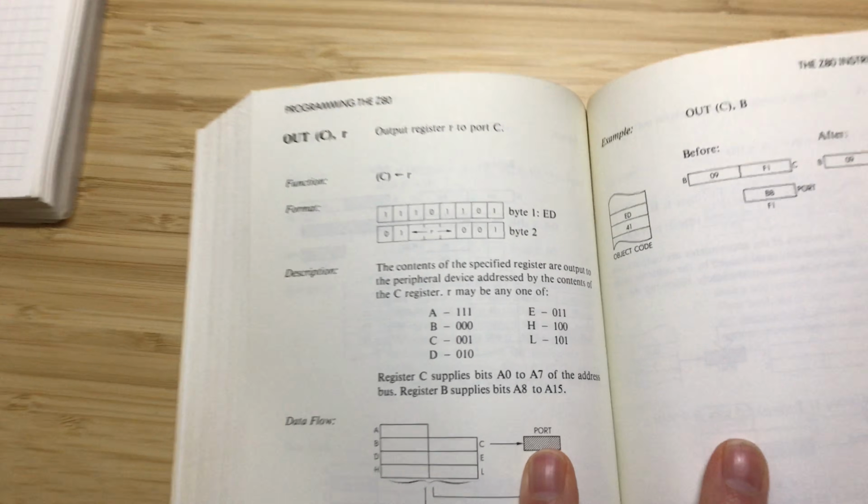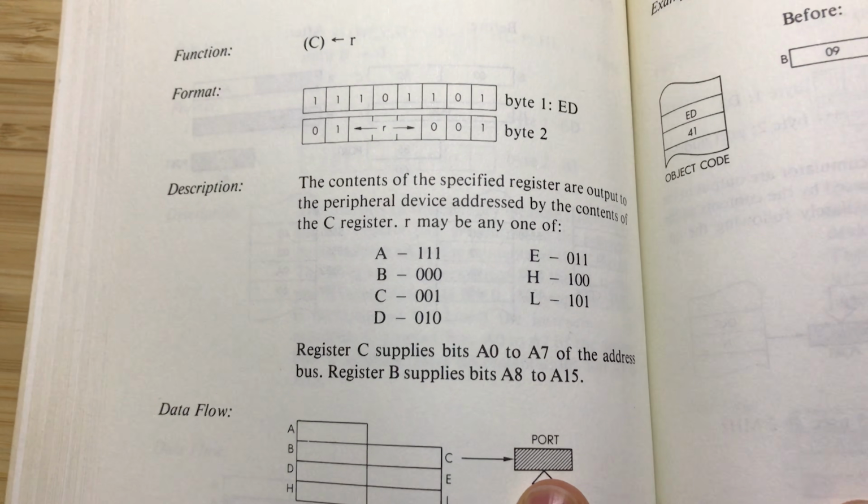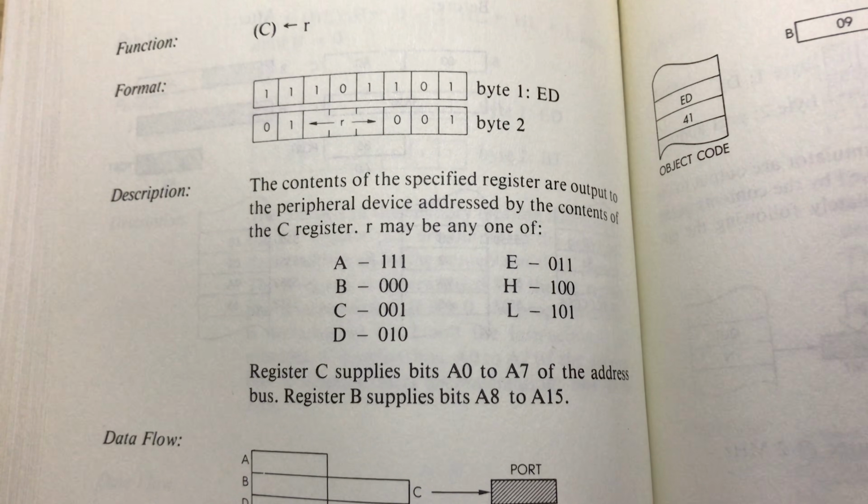The contents of the specific register are output to the peripheral device addressed by the contents of the C register.